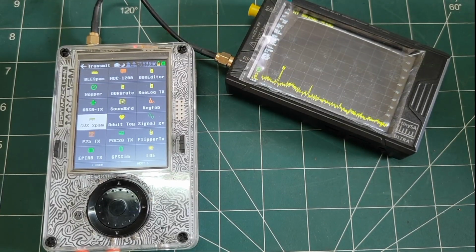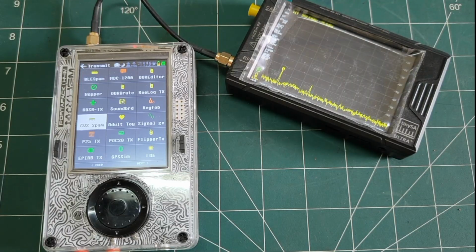I have a video that I want to make on PortaPack, and this video is going to be all about PortaPack and how you can use that as a signal generator.